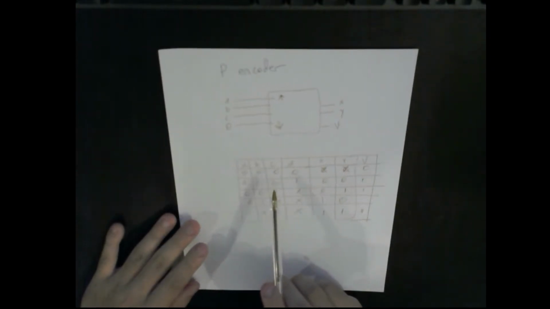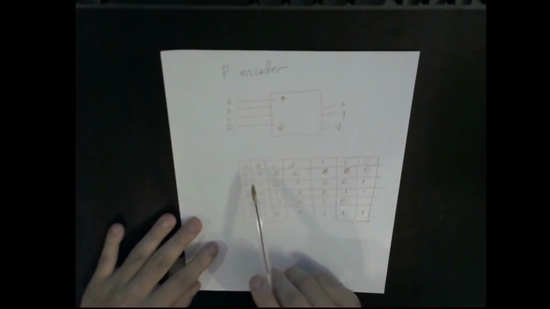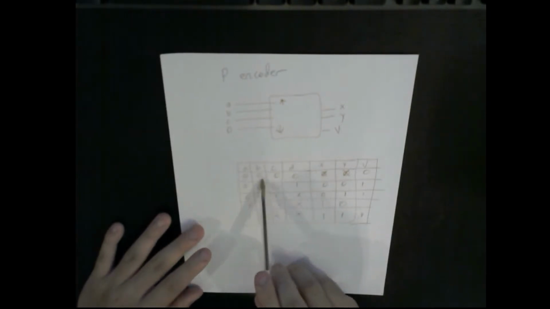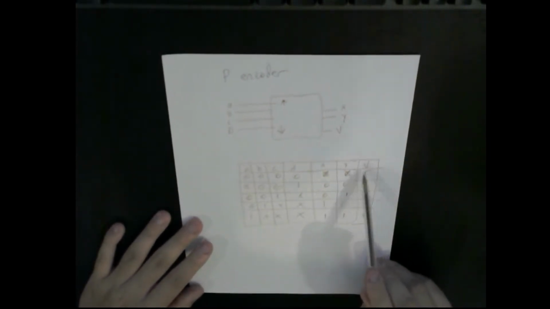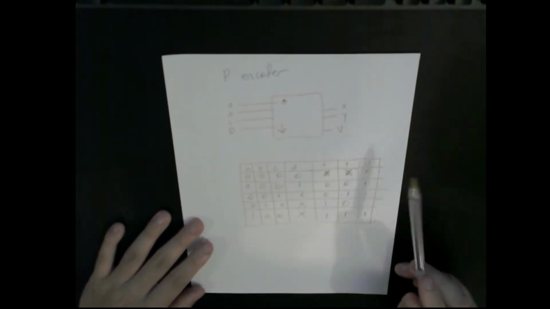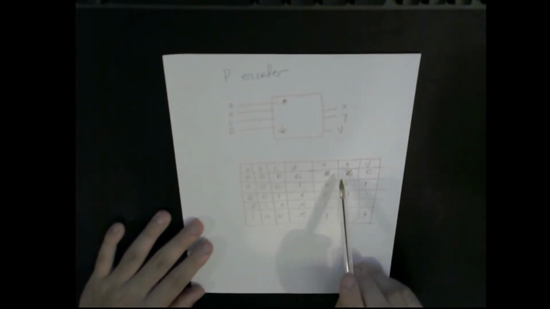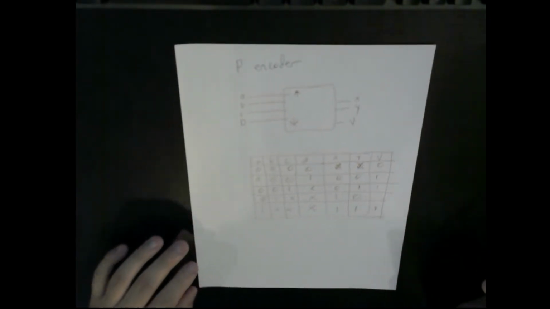So let's look at this first case in the truth table. Everything's set to 0. Well, I don't really have a valid input, right? One of these needs to be set to 1. So this V is going to say 0. I don't have a valid input, and X and Y are don't cares. They're like, you didn't really give us an input, so we're not really giving you an output.